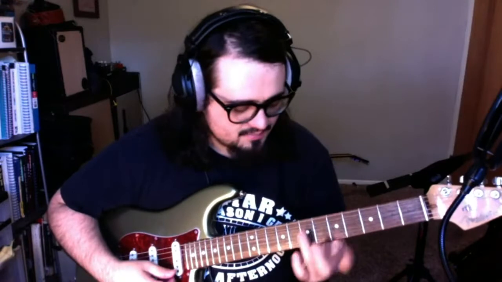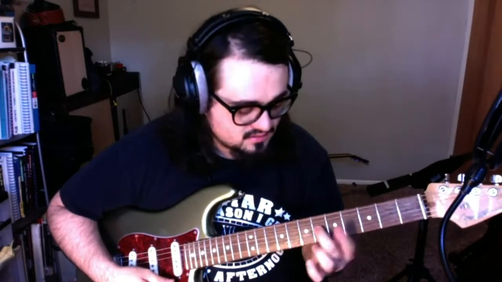So like this, the A triad shape: I have my third finger on the 4th string 7th fret, second finger on the 6th fret 3rd string, and my first finger on the 2nd fret 5th string. But that's just inside of our normal bar chord. Those notes are in there.